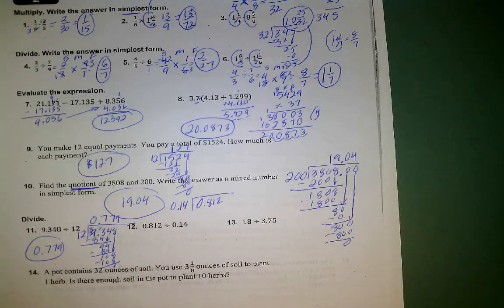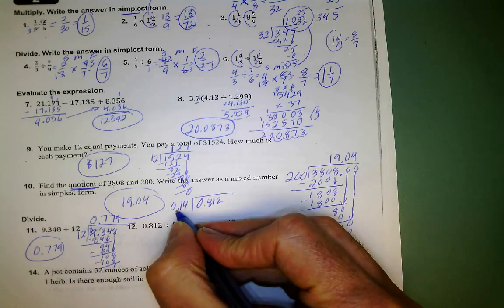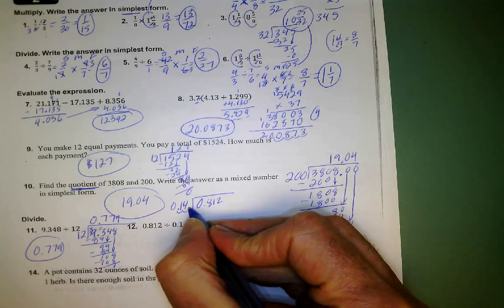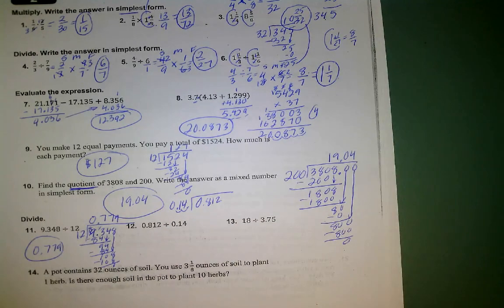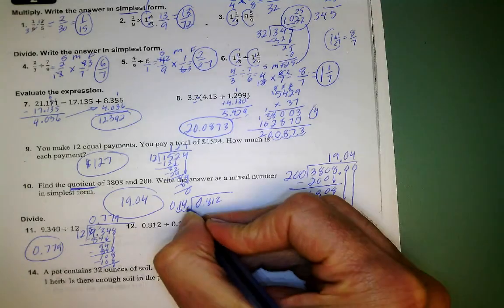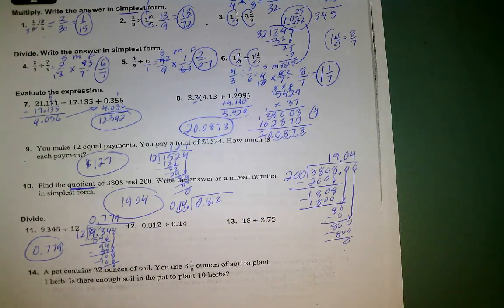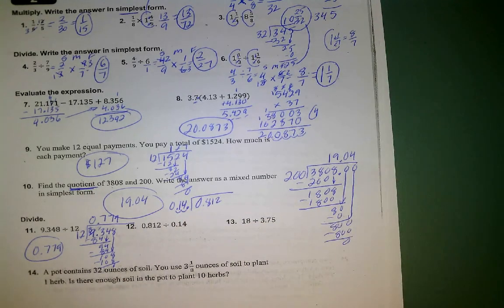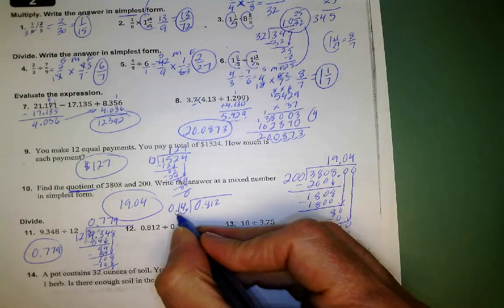All right, remember how to get rid of it. You have to move it to the right until it's all the way on the right in front of that number. But remember, if I move the decimal outside the box, I got to do the same thing inside the box. So if I moved it 2 spots over, I got to move it 2 spots over here.